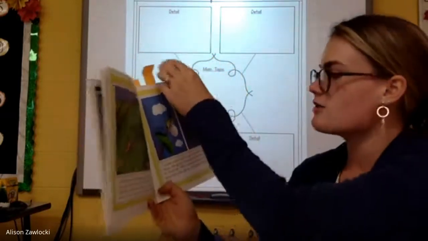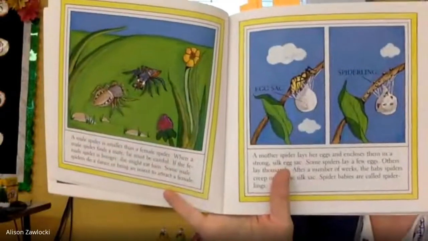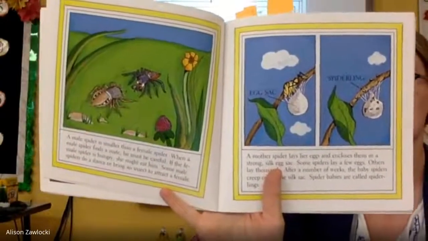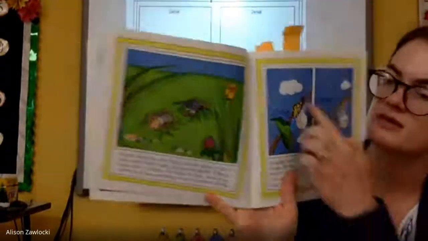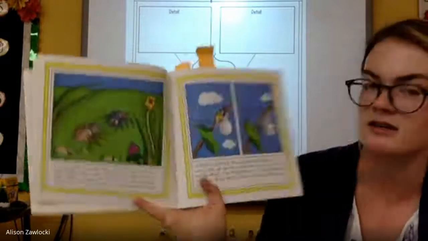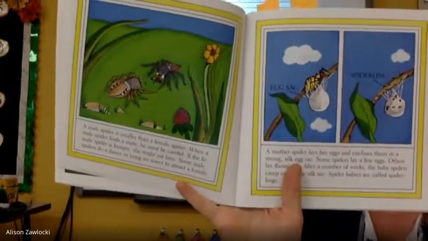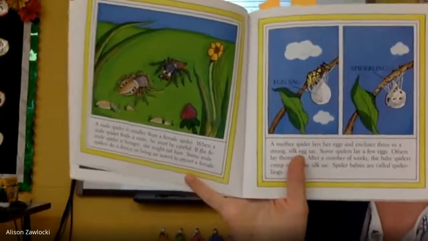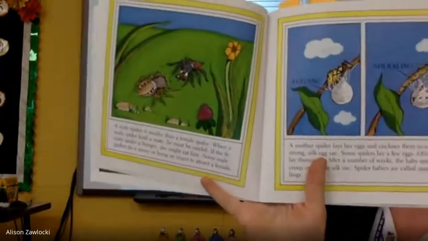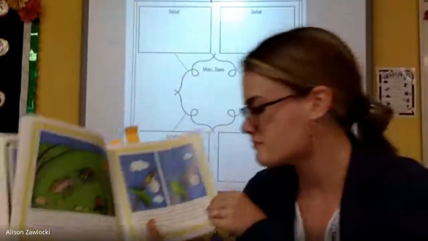So notice right here, this picture, you will see this on your Seesaw activity. This picture shows a mother laying her eggs and enclosing them in a silk sac. So that's a detail that supports that the main topic is spiders. This story is mostly about spiders, right? And different kinds of spiders. So that supports that.